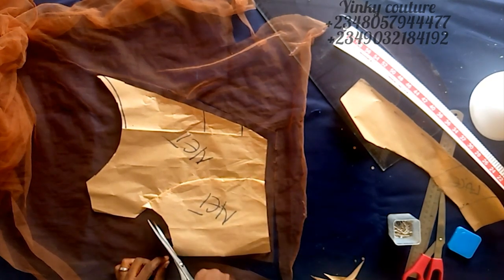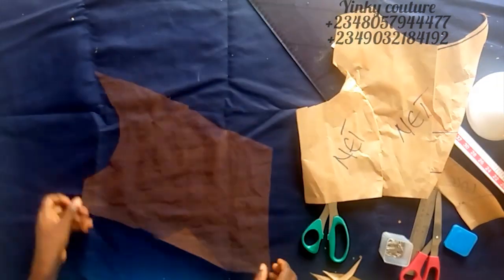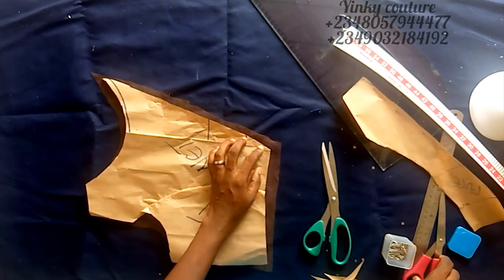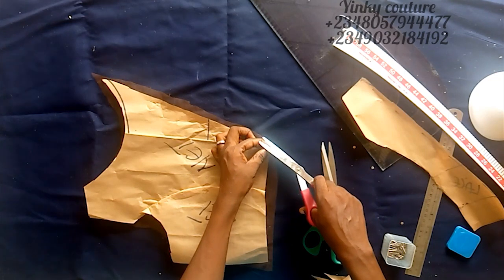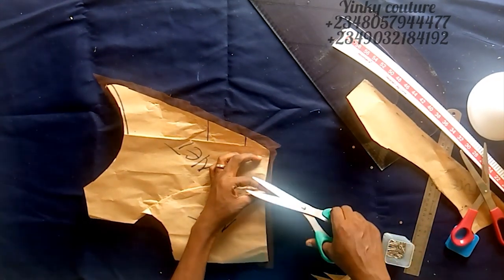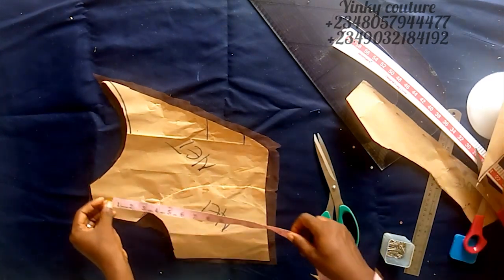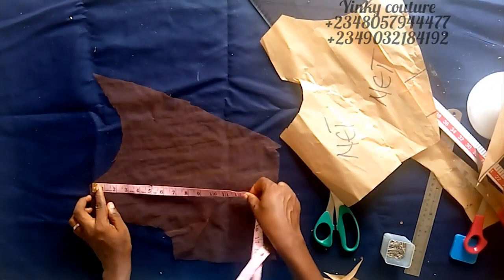So I'm going to cut 2 pieces of this net because I will be using one to turn the other. So I'll be cutting 2 pieces here so that I'll be able to turn the neckline perfectly. So having cut the net, I'm going to notch the center front and also the dart line. The essence of notching it is to know where to place my cup exactly. So the cup will be placed on the bust area exactly. On the bust area is where I will place the cup. So I'm going to mark the bust area.